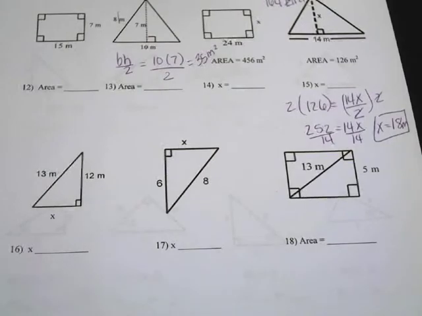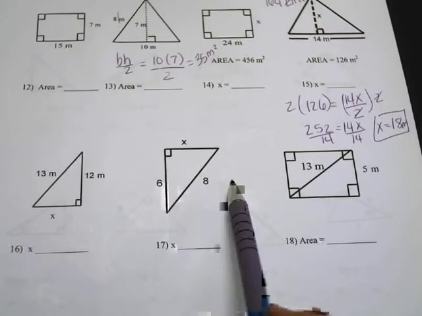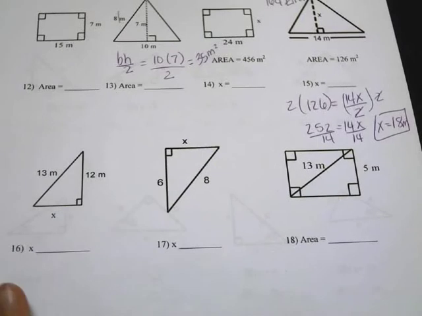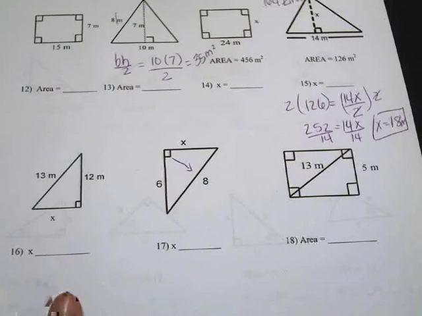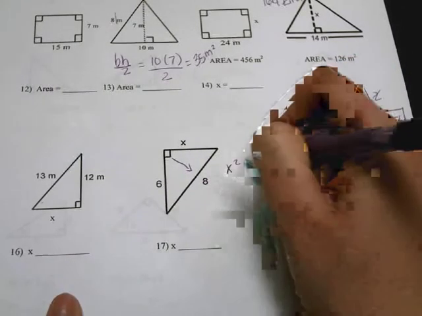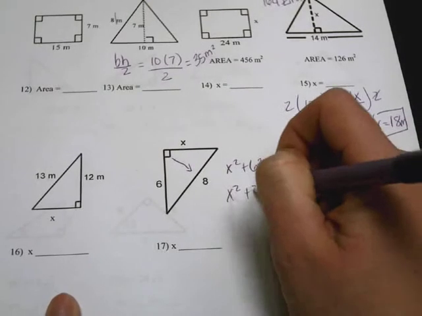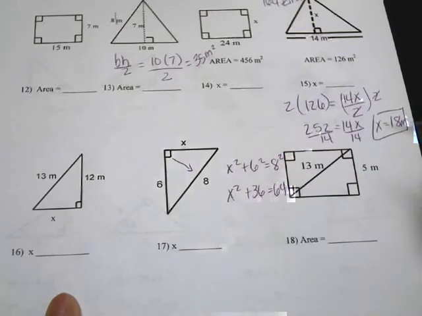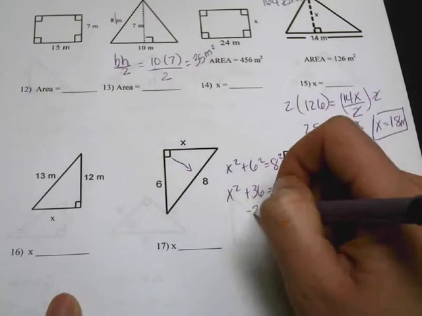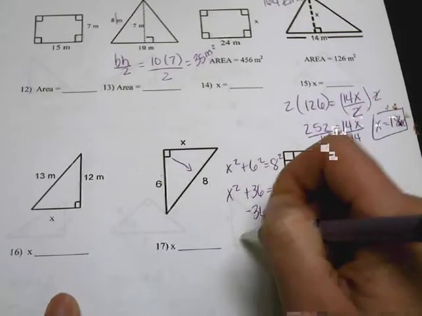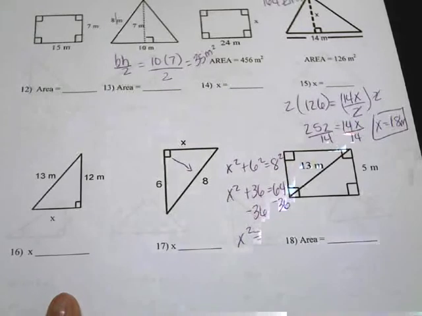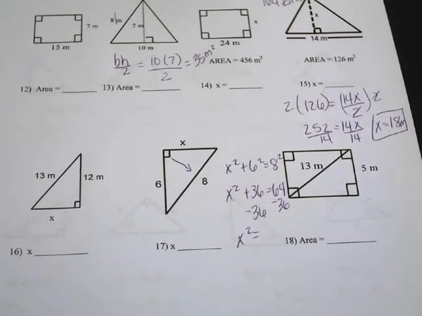Number 17 is solving for that missing side, and I know whenever I have two sides of a right triangle and I'm looking for the third, I have to use Pythagorean theorem. I locate the C. It's right across from the right angle. So x squared plus 6 squared equals 8 squared. X squared plus 36 equals 64. Subtract 36 on both sides. X squared equals, what is that? 64 minus 36, 28.